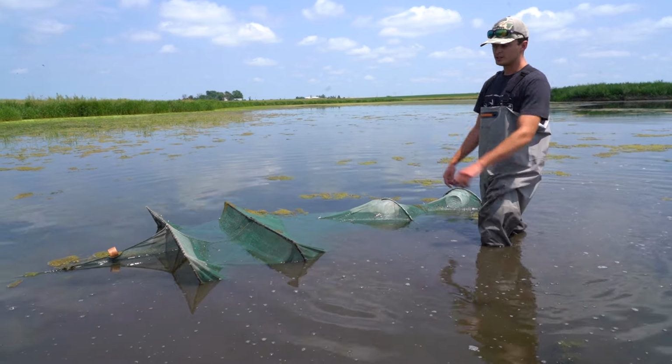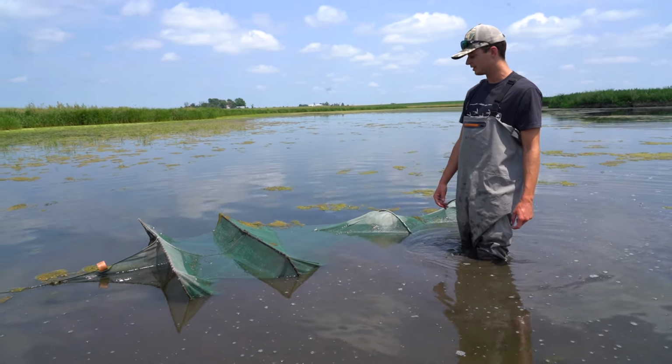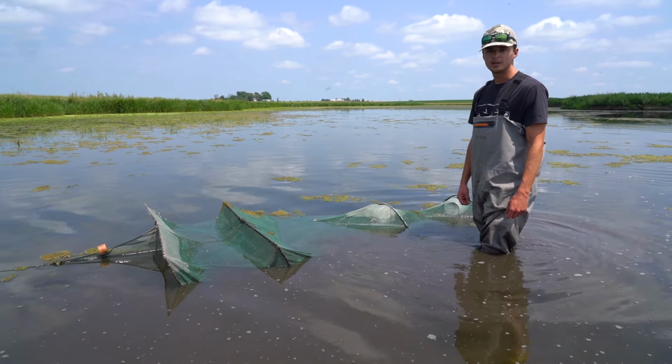And these jugs are just here in case any snapping turtles or frogs get in here, just to make sure that they have some air while they're in the trap.